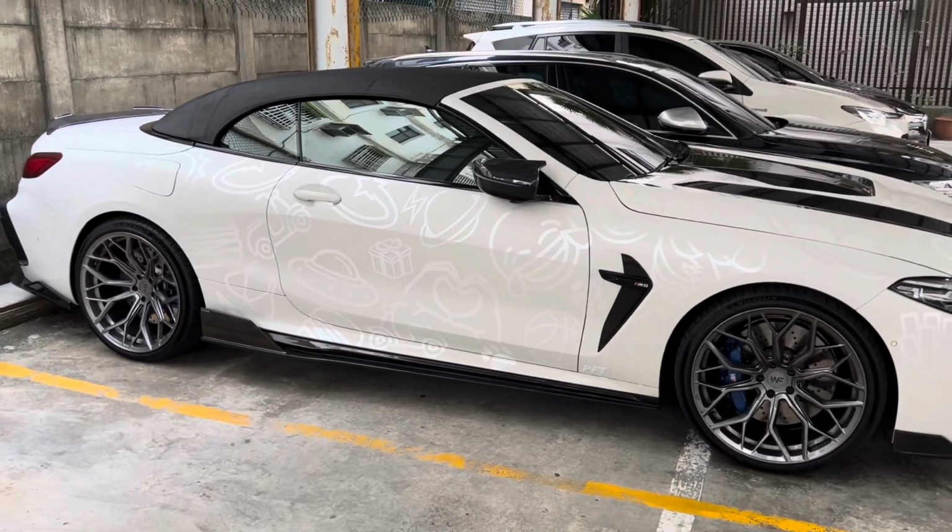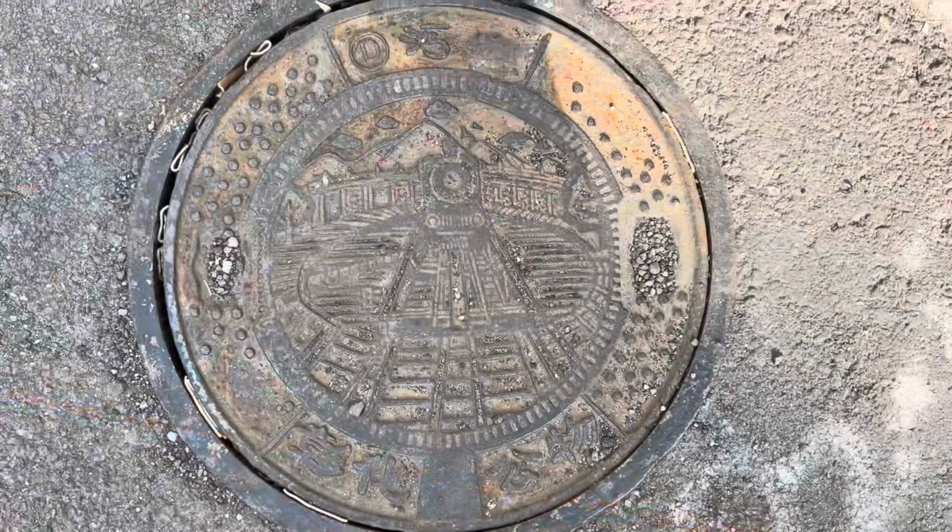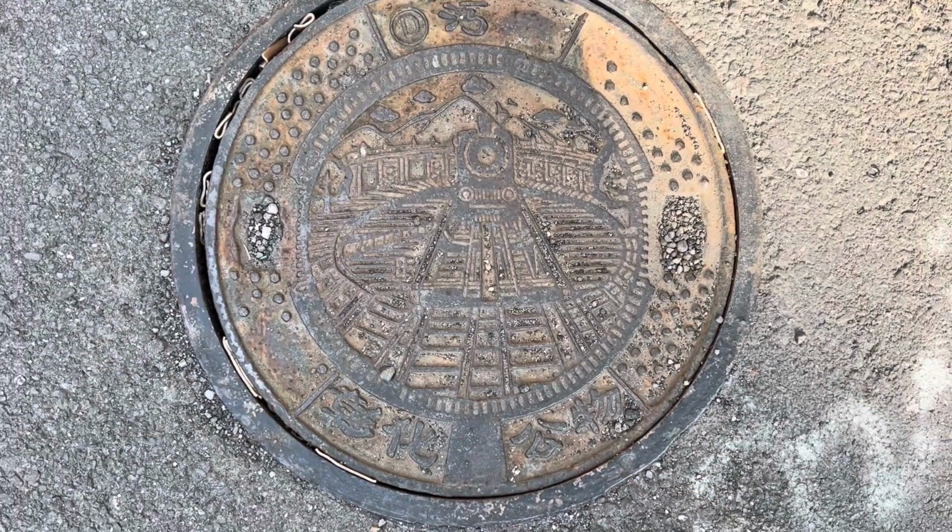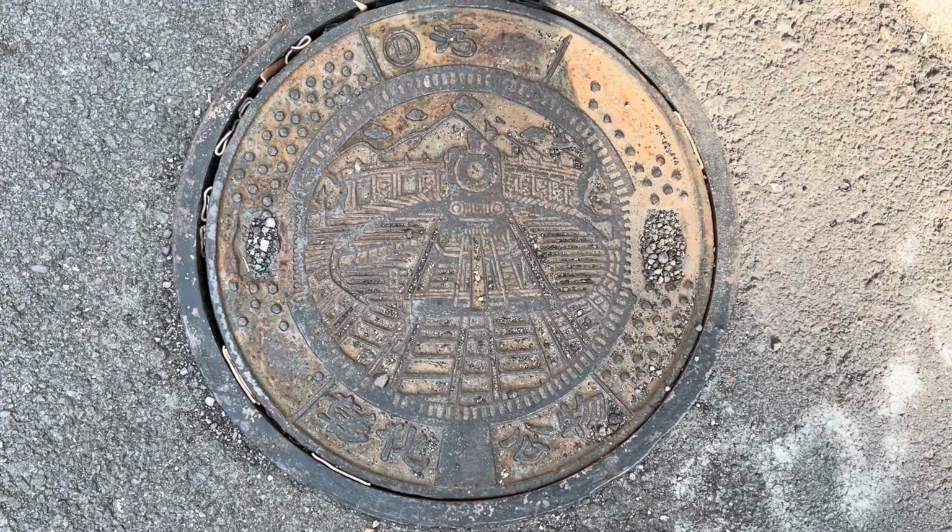Look at the wrap on this one. Our manholes here in Changhua have the scene of the Changhua Roundhouse.